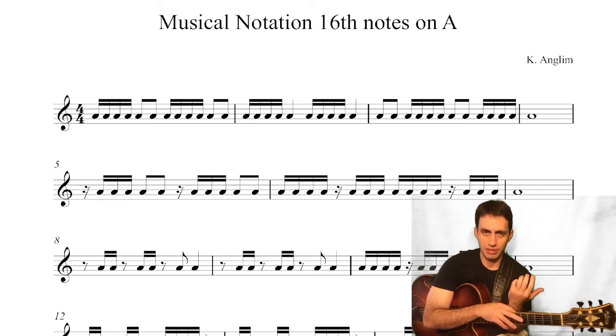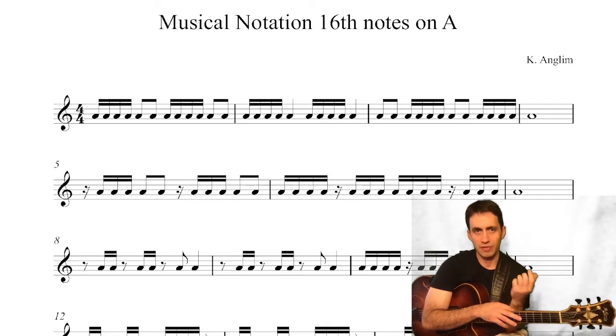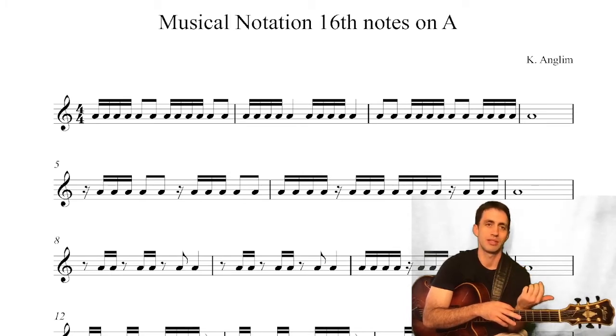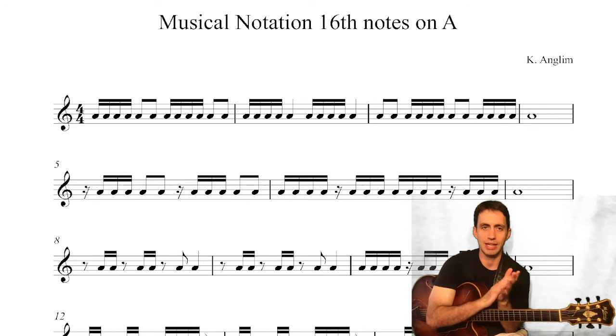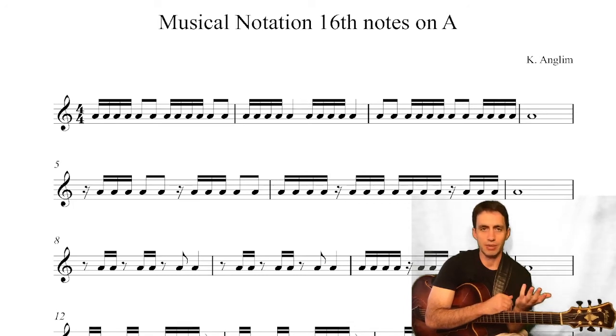But then it starts to get tricky when you have a rest sometimes. If you look at measure 5, for example, at the very beginning of the measure you have a 16th note rest. So that would be 1, but no sound. So 1, then e and a, 2 e and a, 3 e and a, okay? And you get that rhythm again a few times on that line.